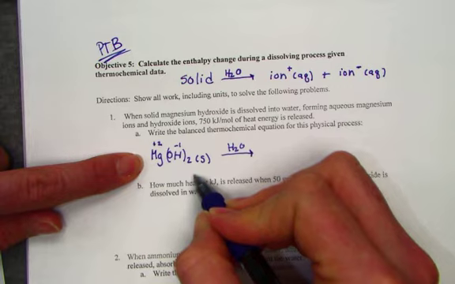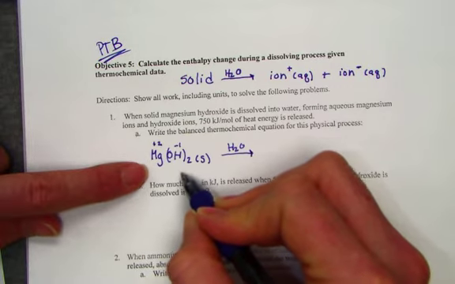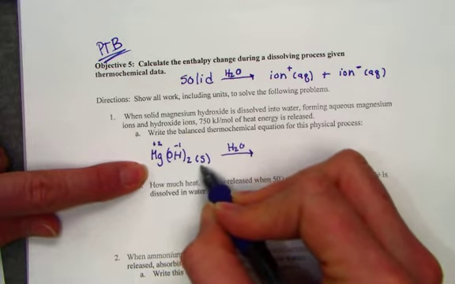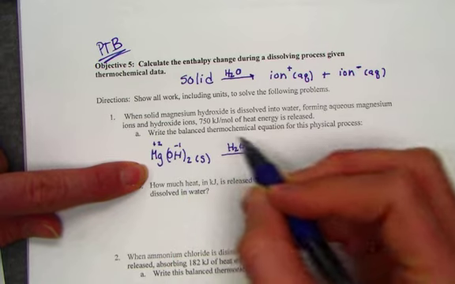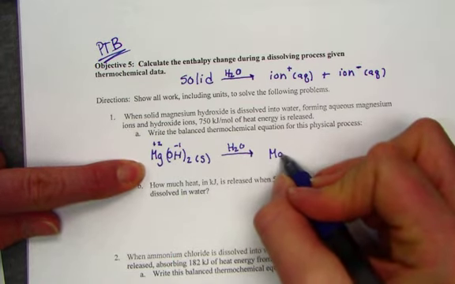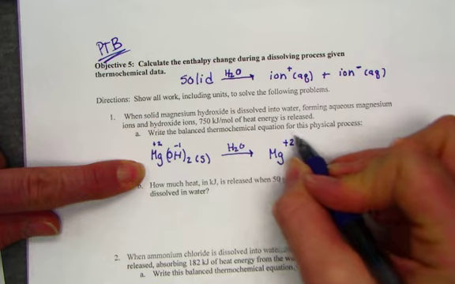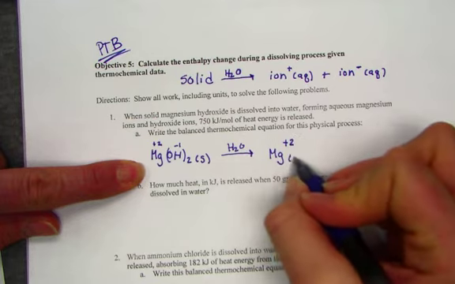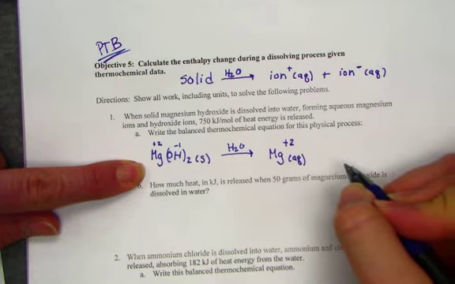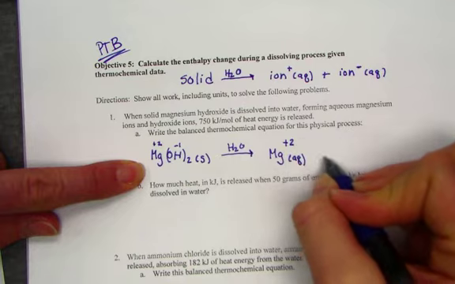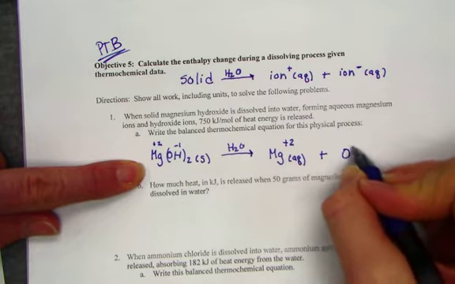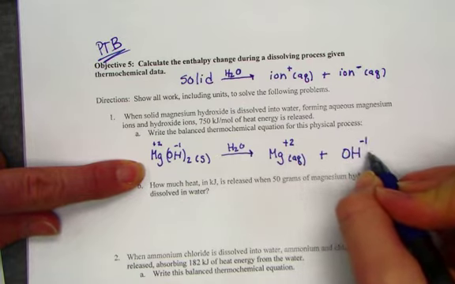On the left side in the solid form, when they're hooked together, we use those charges to write our solid compound by crisscrossing. When we break those ions apart, we show those charges up high as a superscript, and the adjective becomes aqueous. Magnesium ion in its aqueous form, and the negative ion is hydroxide.